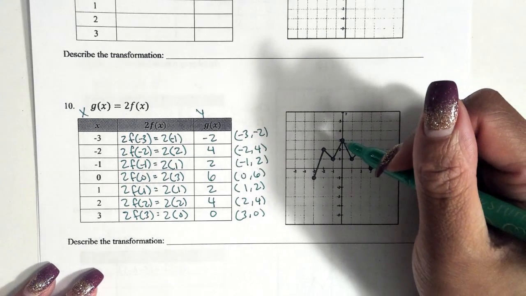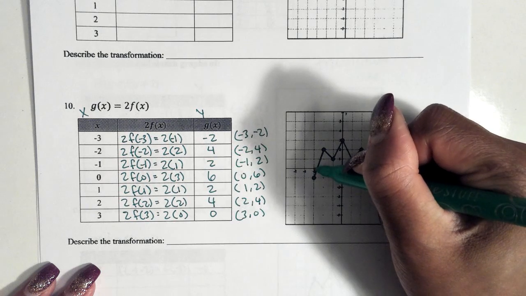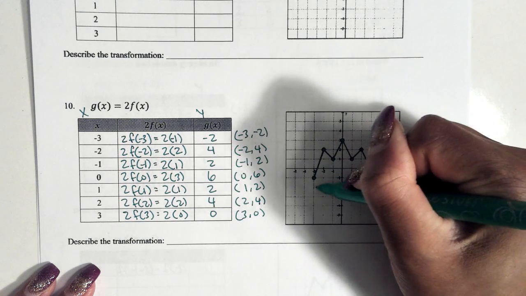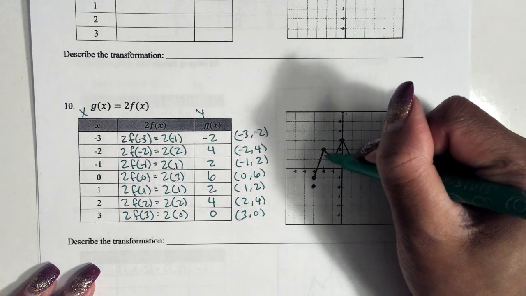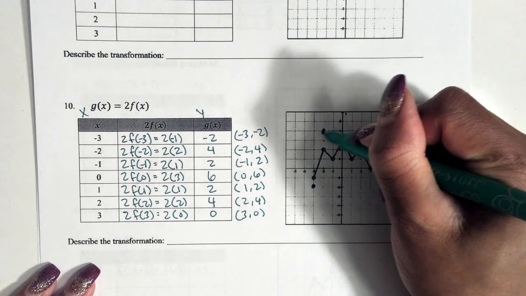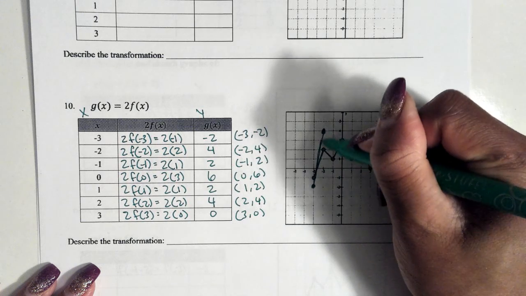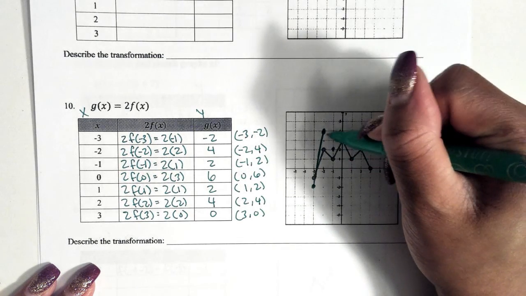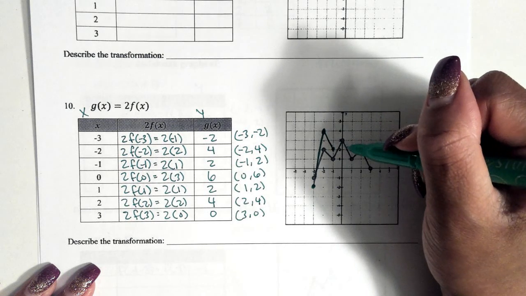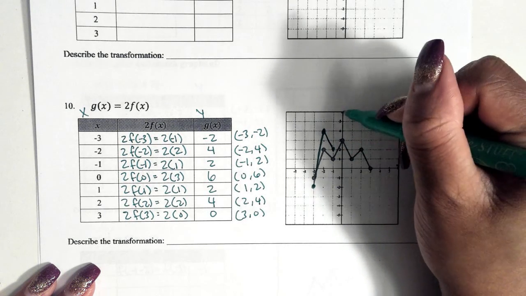So I have negative 3, so 1, 2, 3, and I go down 2. Then I have negative 2, up 4, 1, 2, 3, 4. Our next point is negative 1, 2. Then I have 0, 6.